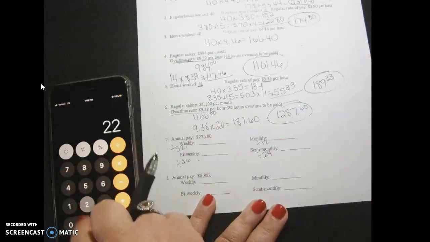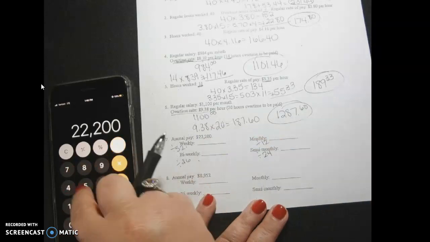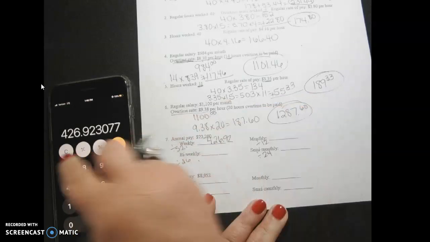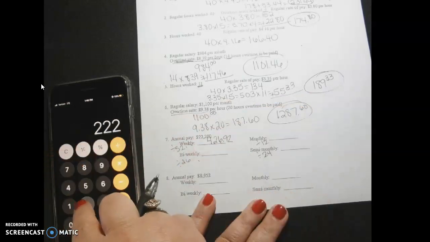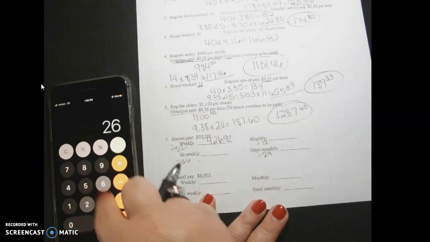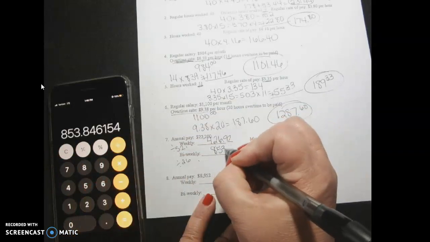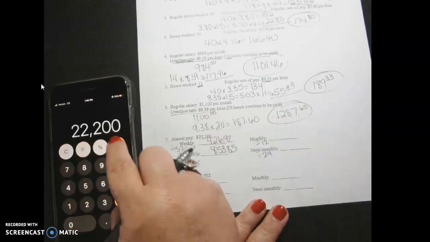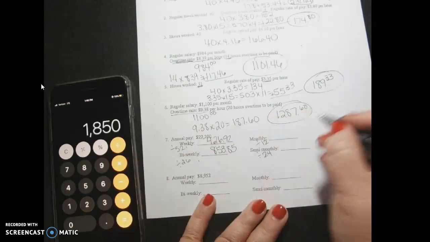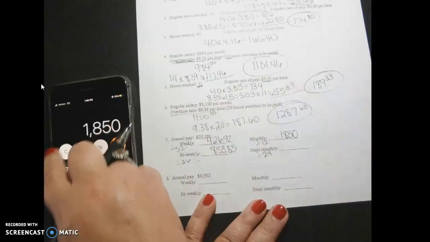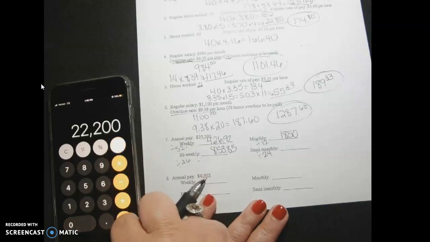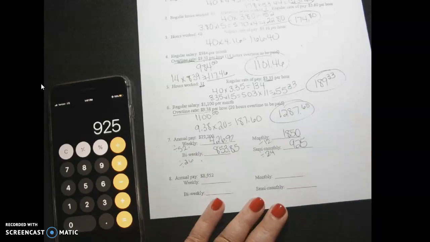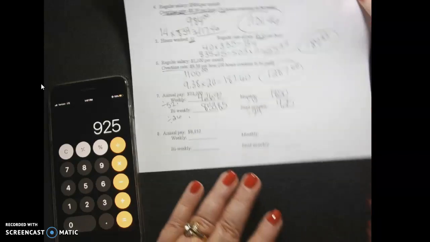So we're going to take 22,200 divided by 52, and you get 426.92. 22,200 divided by 26, you get 853.85. Same thing, 22,200 divided by 12, you get 1,850. 22,200 divided by 24, you get 925. That would be your salary, your gross pay before deductions.